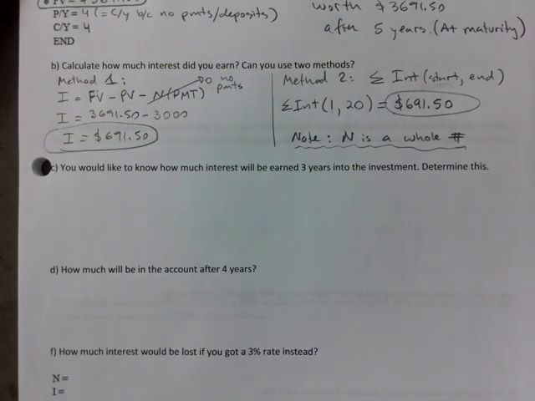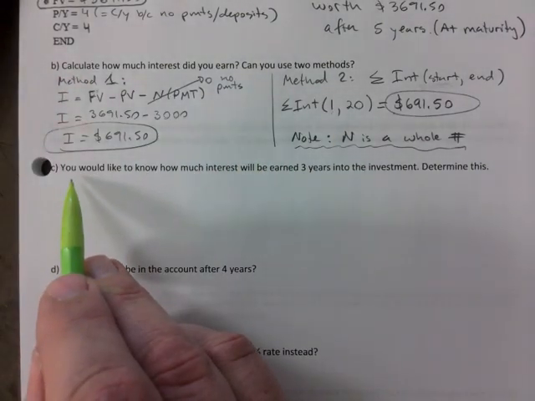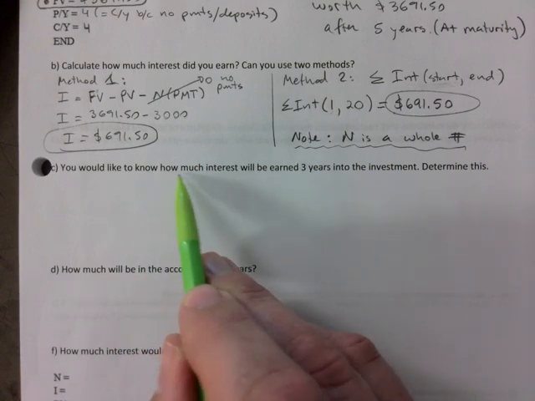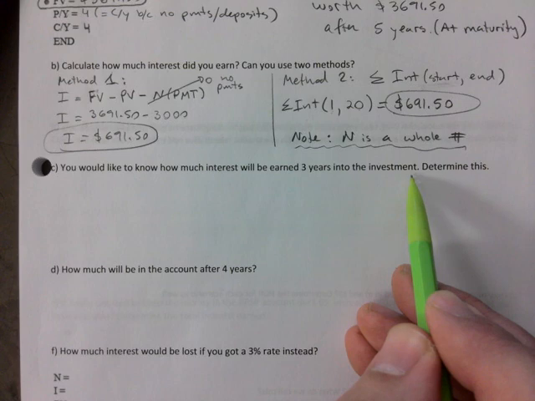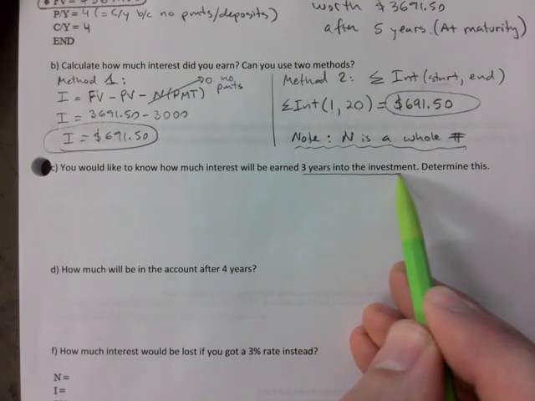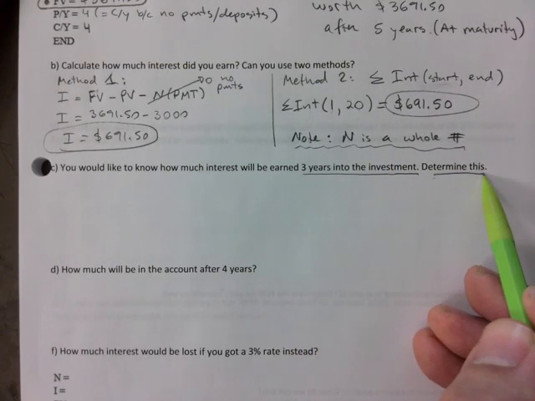Method 1, method 2. You would like to know how much interest will be earned 3 years into the investment. Determine this.